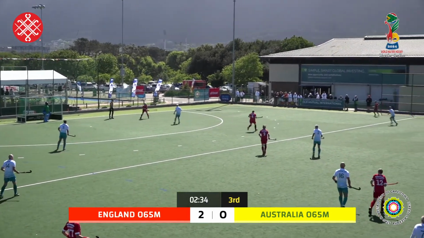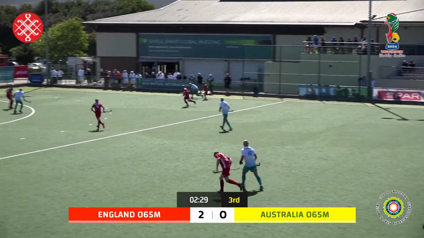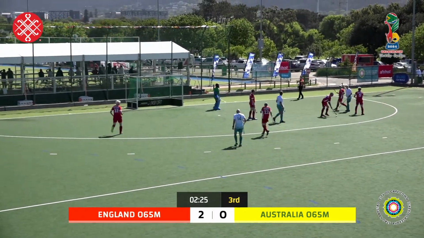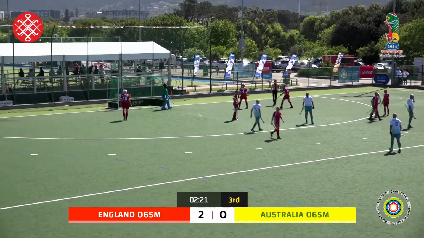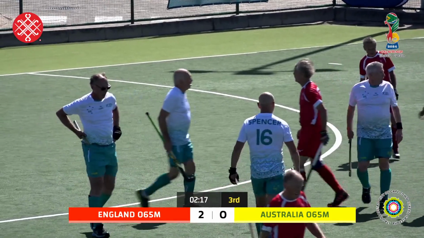High press from Australia. And they've got to do that to win ball, which they do. The cross comes in, top of the circle. Australia fight to get themselves a penalty corner. That's well worked. Higher press from Australia. They win the ball out wide and get it back into the top of the circle.